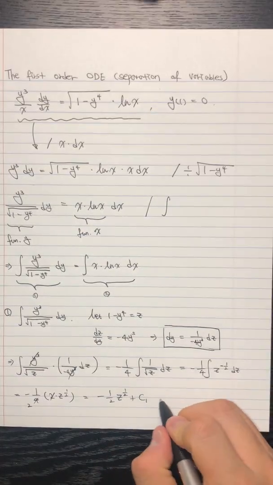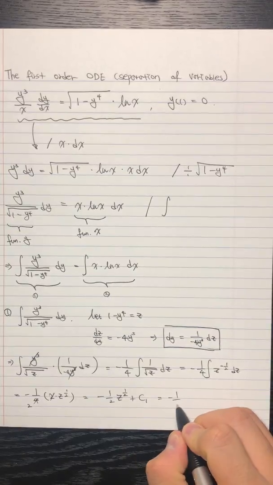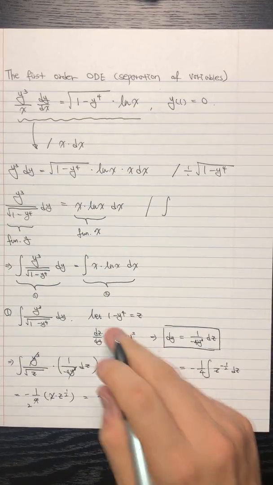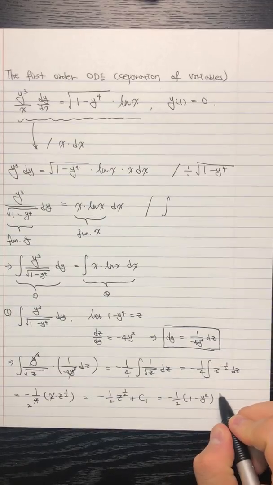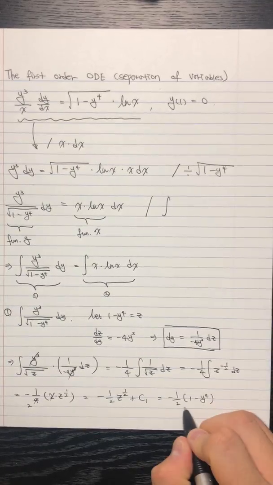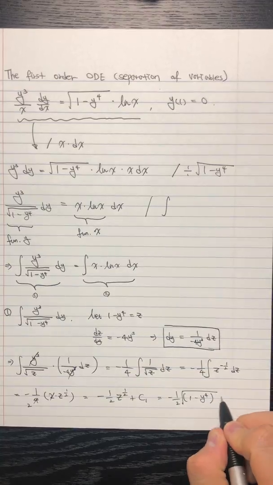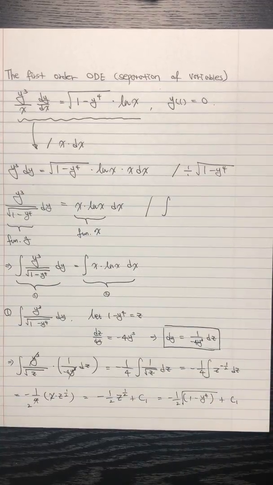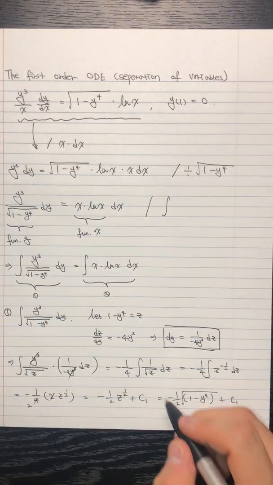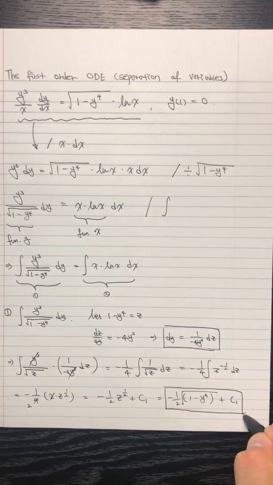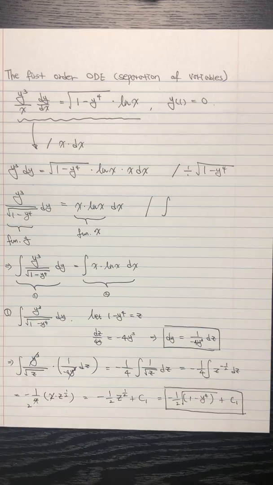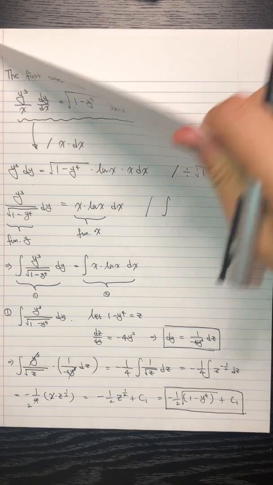So what is z? z is just 1 minus y to the fourth power, square root, plus c1. Now we have found the answer for equation number 1. Very straightforward, right?